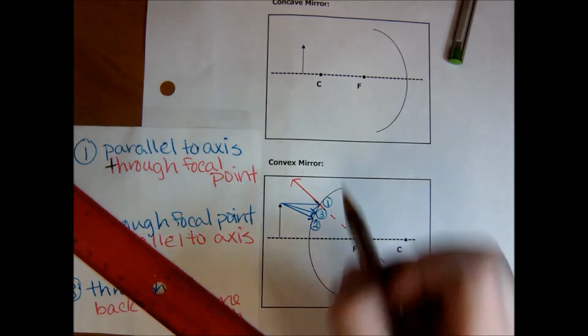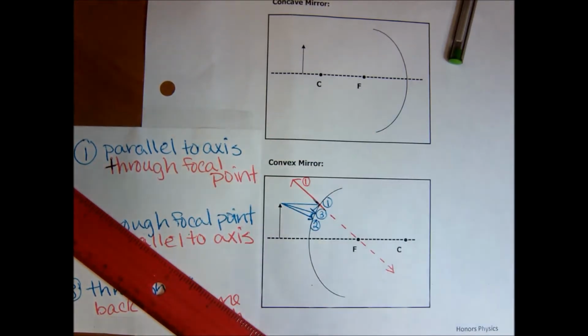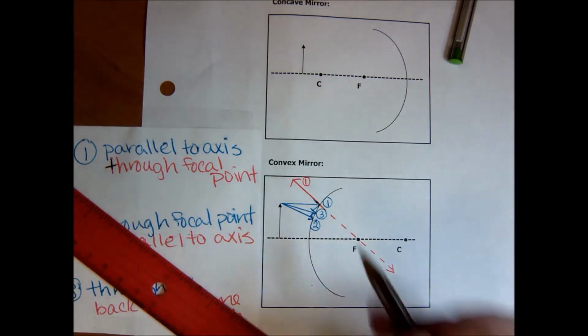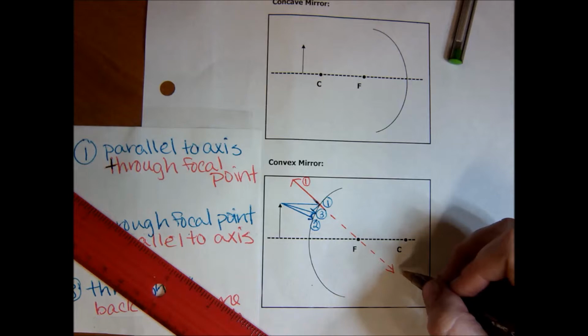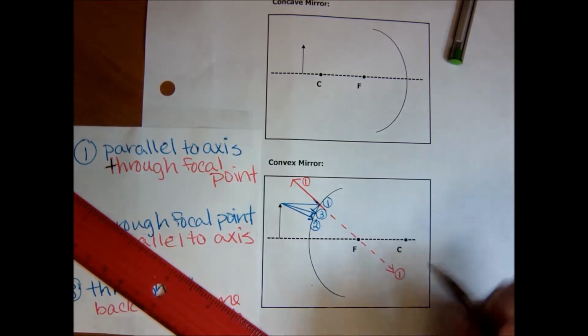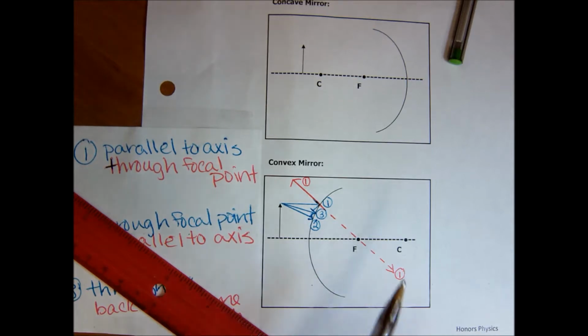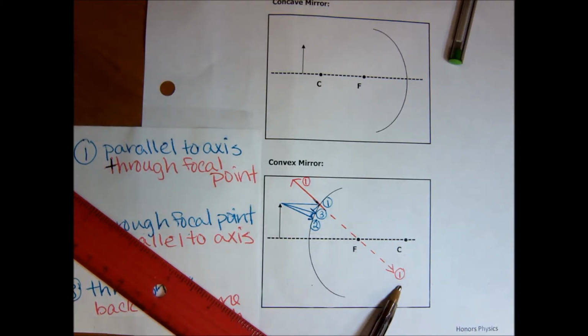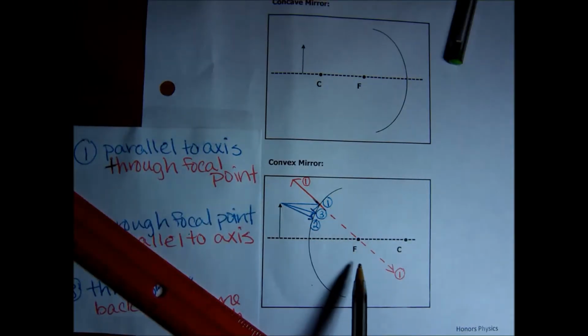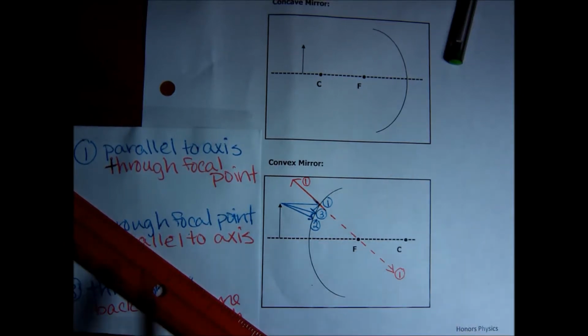So here is what's actually happening. This is our reflected ray. But brains are stupid, and brains don't understand that light can bend. So your brain thinks that if this ray looks like this, that it must have traveled from behind the mirror in a straight line. So this dotted line represents what your brain thinks is happening. This is not an actual light ray. This is an actual light ray. This is your brain being dumb. The only reason we see images in mirrors, or in convex mirrors at least, is because our brains are dumb. So let's do that for the other 2.